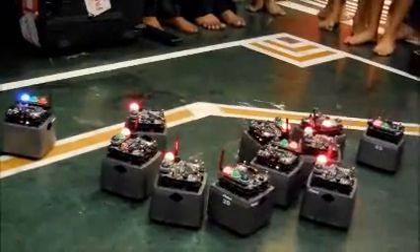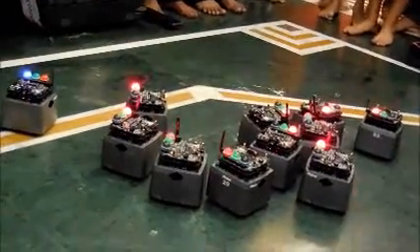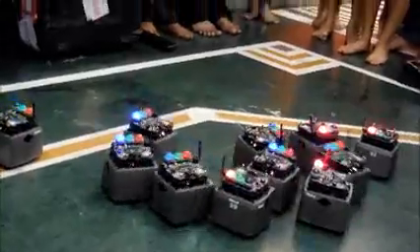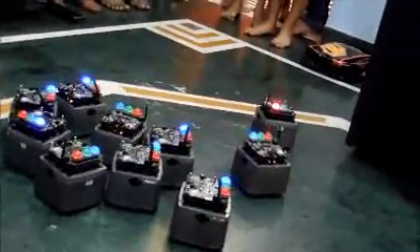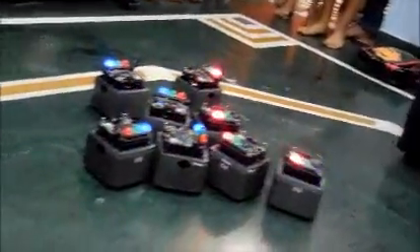Let's say we just landed on Mars. We want them to all line up and go off to work. So off we go. So I've asked for all the robots to line up. Hopefully there'll be enough room.